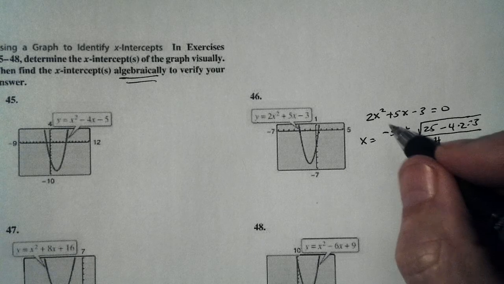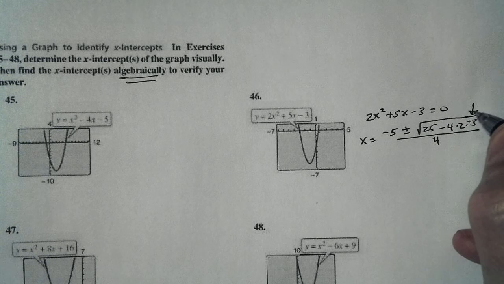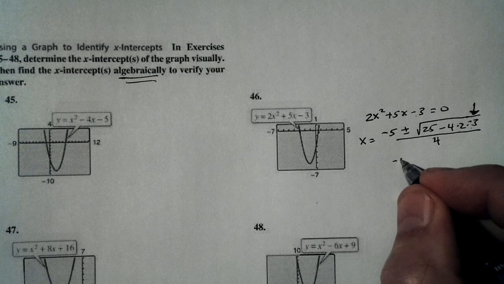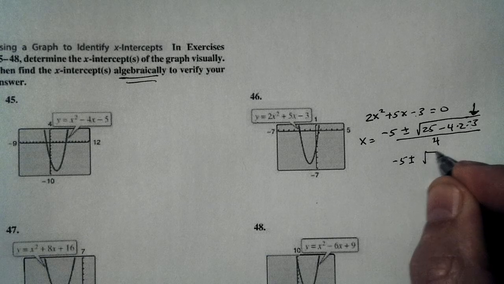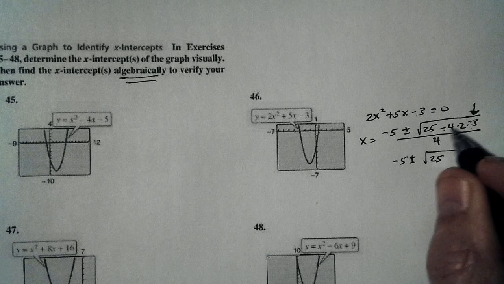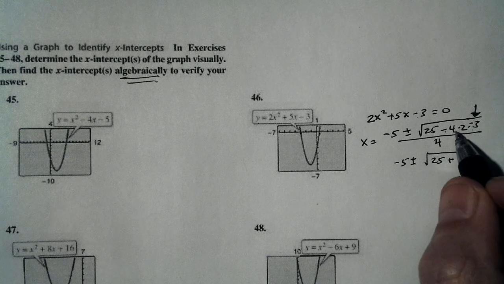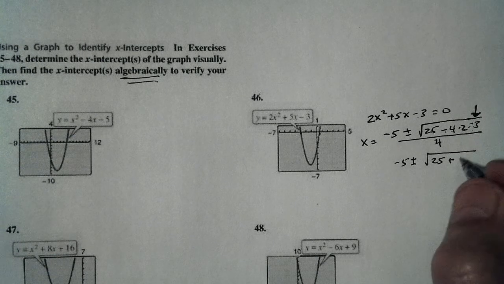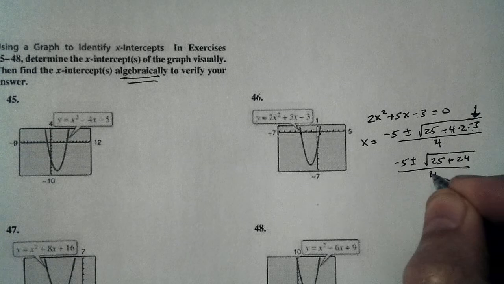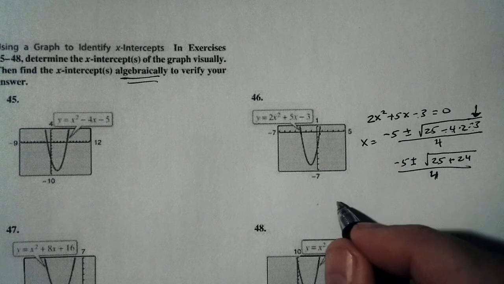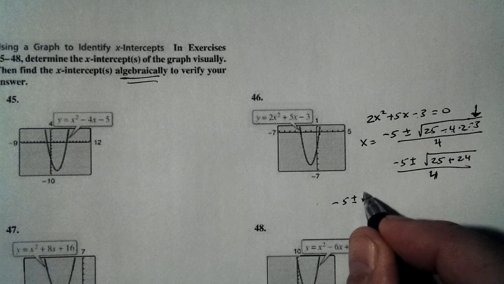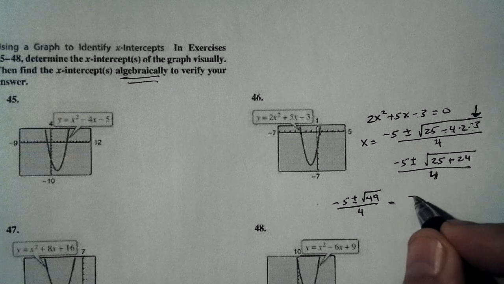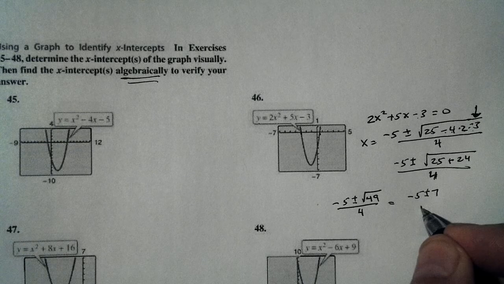The most common mistake people make is they don't deal with the negatives properly in this. Make sure to put the -3. So this is -5 plus or minus the square root of 25. A negative ultimately times a negative is a positive. That's 2 times 4, 8. Times 3, 24. On 4, so I get -5 plus or minus the square root of 49. How convenient. On 4, I get -5 plus or minus 7.